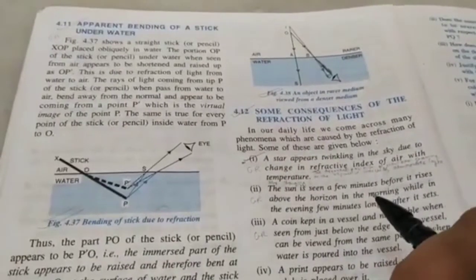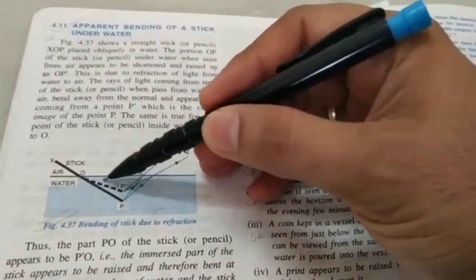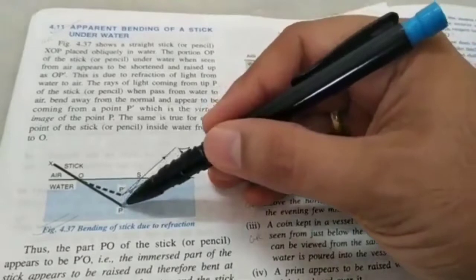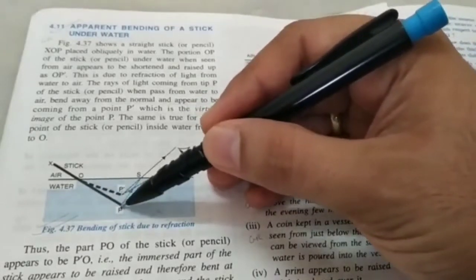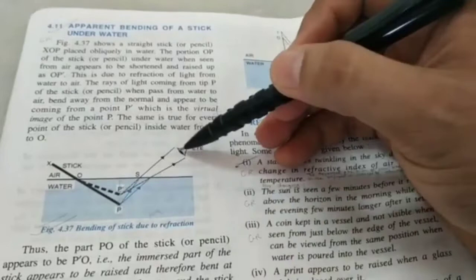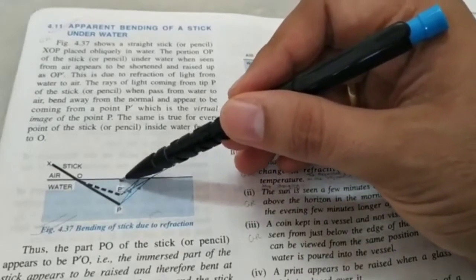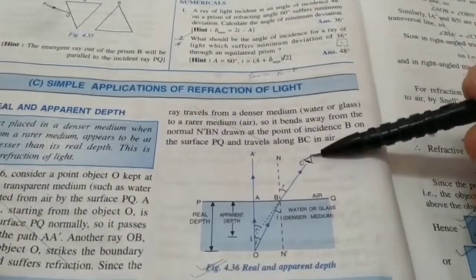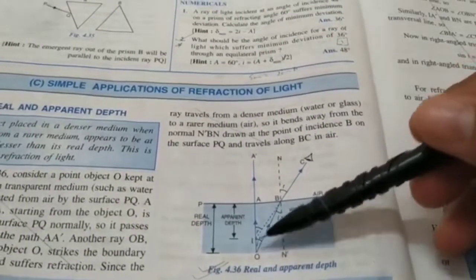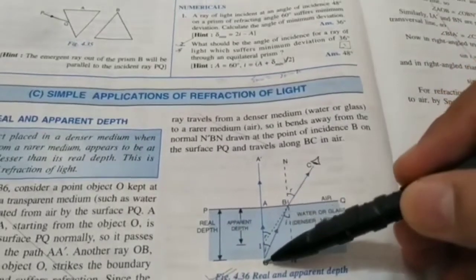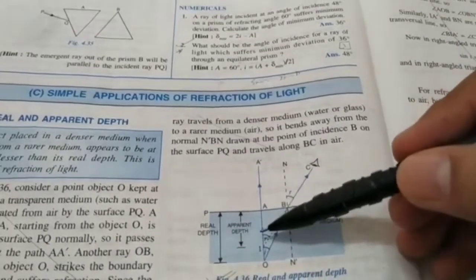Because of refraction, the apparent depth is different from the real depth. You see, point P is the actual tip of the stick, and the real depth is so much. But since it appears to be raised, and I'll explain shortly how, we perceive it to be at a smaller depth, which is called the apparent depth. So whenever we are viewing something in a denser medium, that is, the ray of light is moving from denser to rarer, remember, it appears to be raised. That is, the apparent depth is less than the real depth.